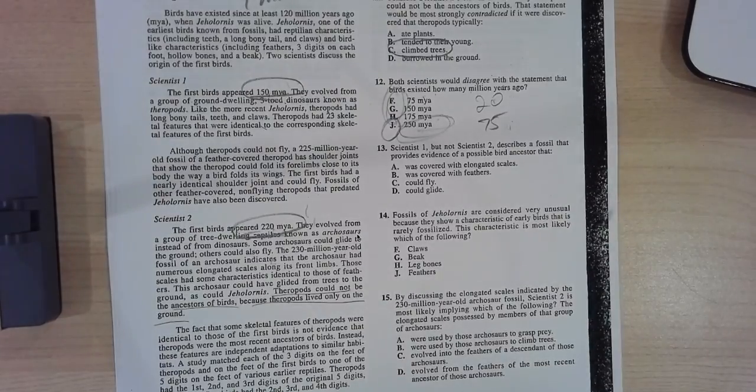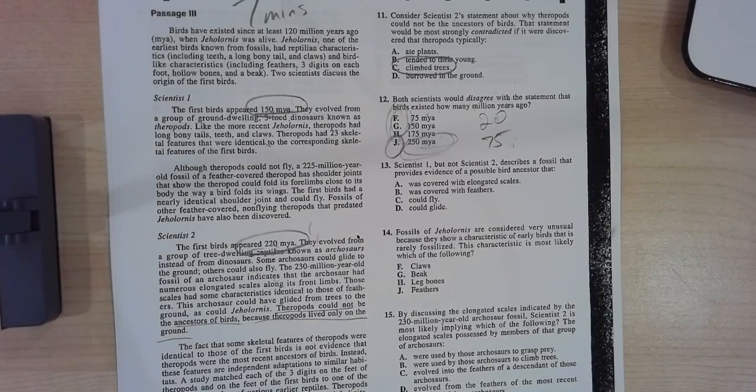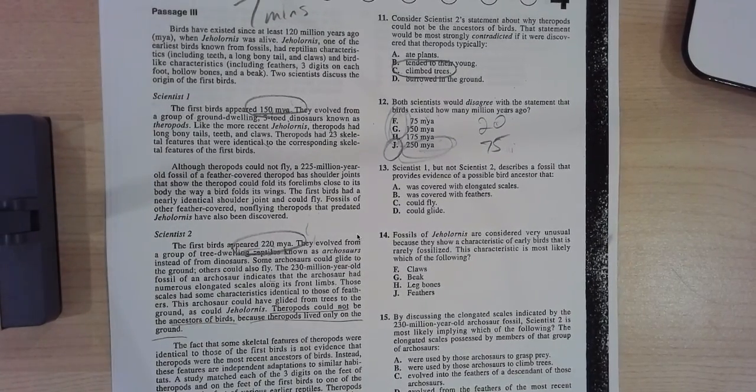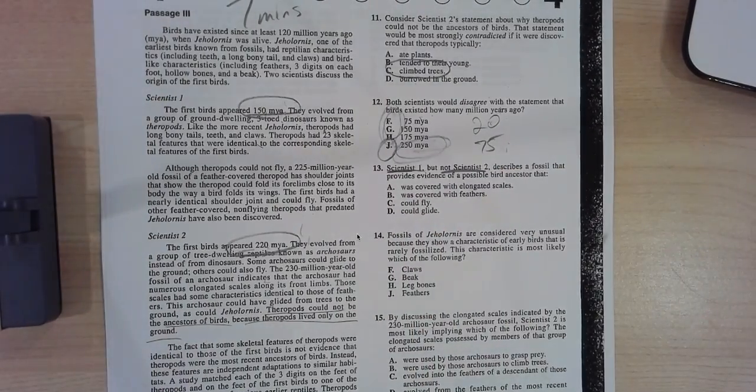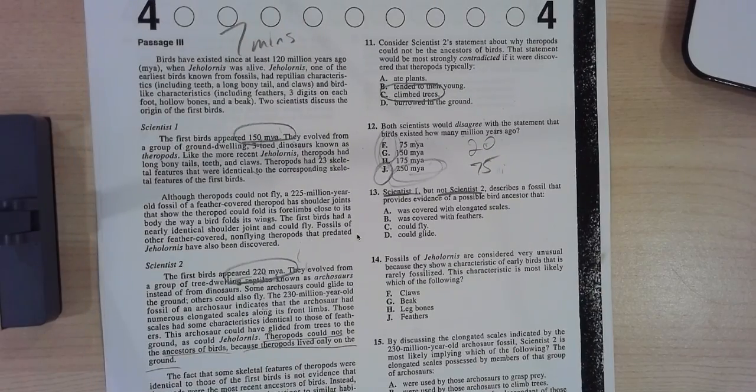Okay, so Shalin, can you do 13? You underline scientist 1 and not scientist 2. Then what's the answer, and explain the answer and where you found it. I got B, because of feathers. I actually thought it was C, but no, it's B.